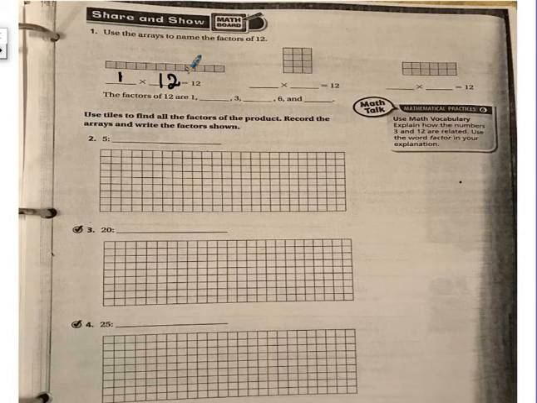Okay, let's go to the next one. We have 1, 2, 3, and then we have 1, 2, 3, 4. So a 3 by 4, or 3 times 4 is 12. And this last one, a 2 by 1, 2, 3, 4, 5, 6. Okay, 2 times 6 is 12.